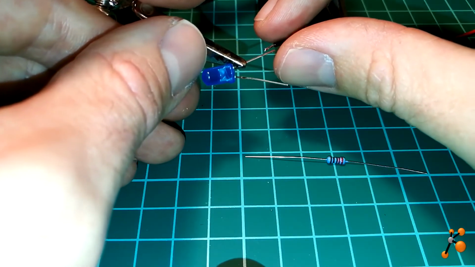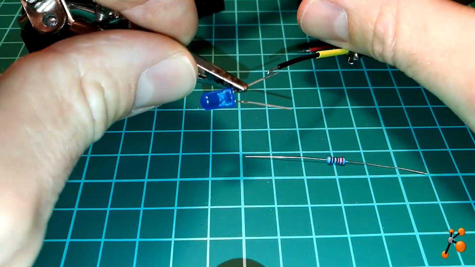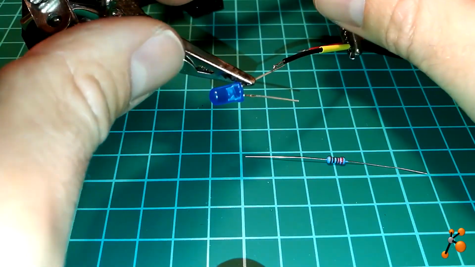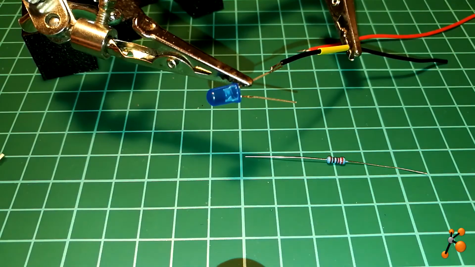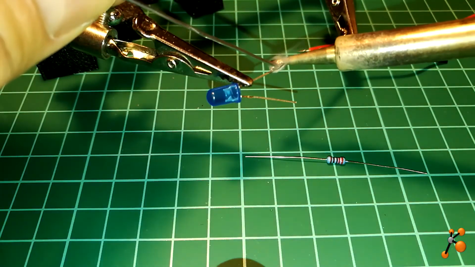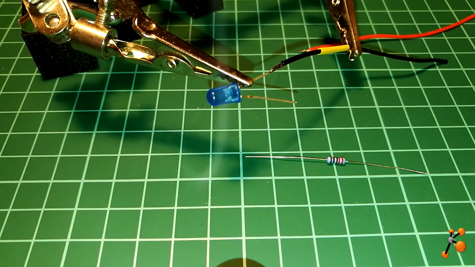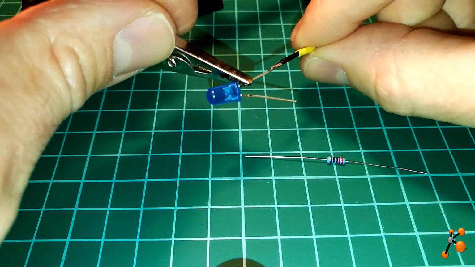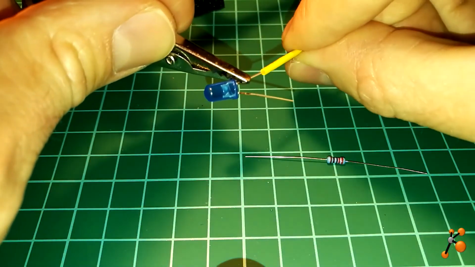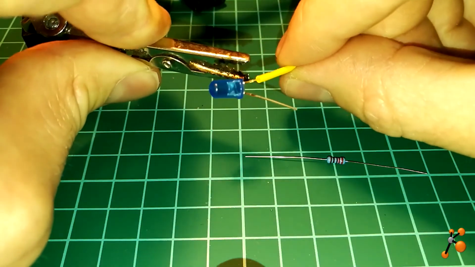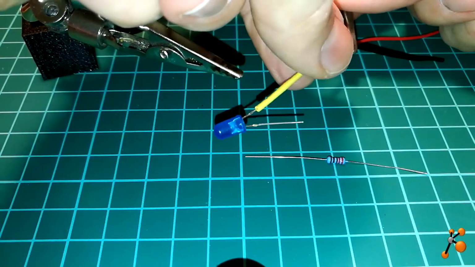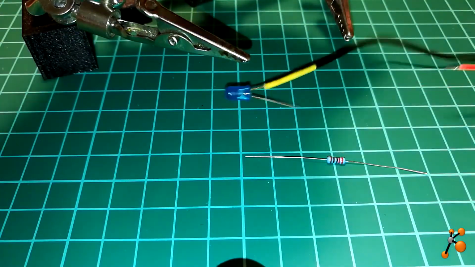Like this. Perfect. Then we do the same for the other side.